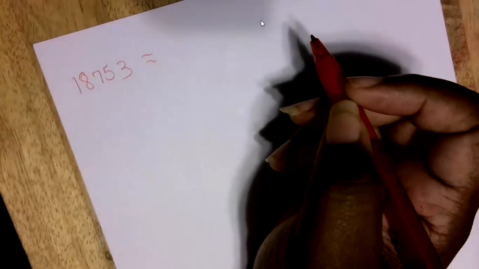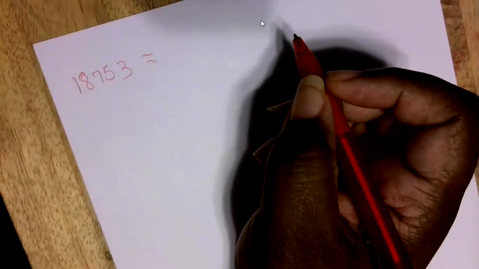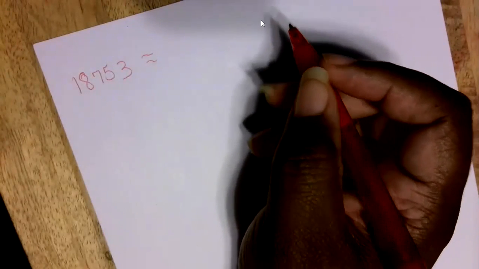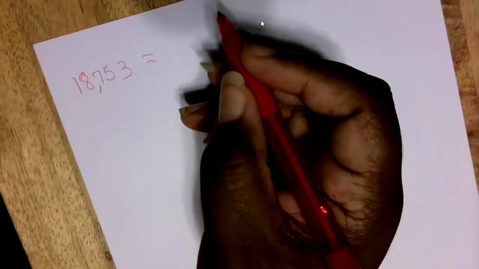Hopefully you have out either your whiteboard or your paper. I'm going to use paper, and we're going to round to the nearest 10,000. The first thing I'm going to do is underline my 10,000s place, because I did ones, tens, hundreds, thousands, 10,000.